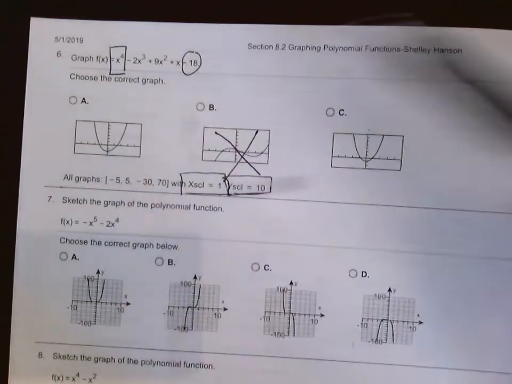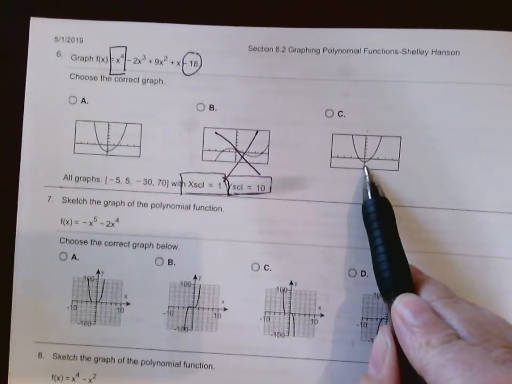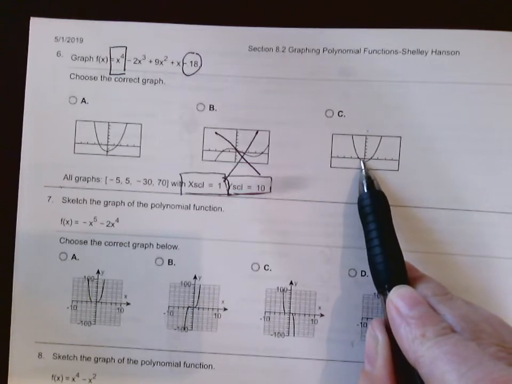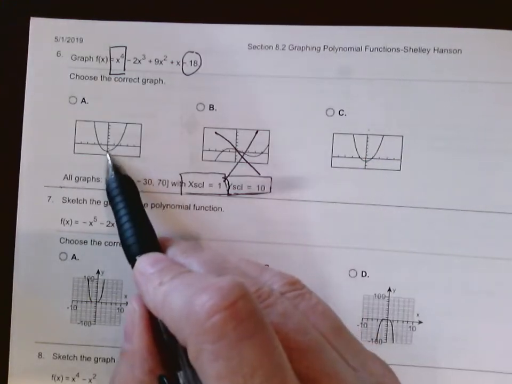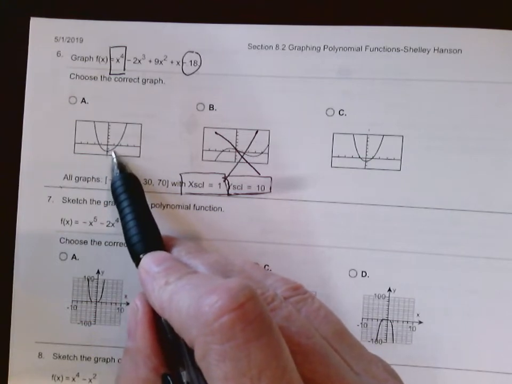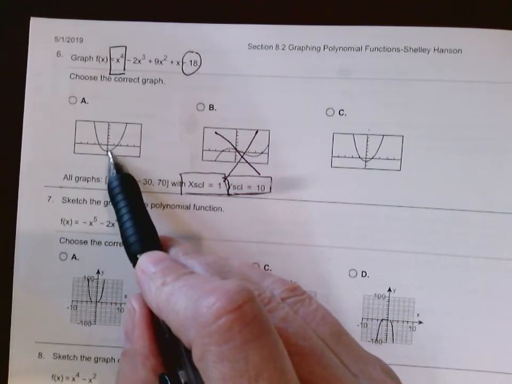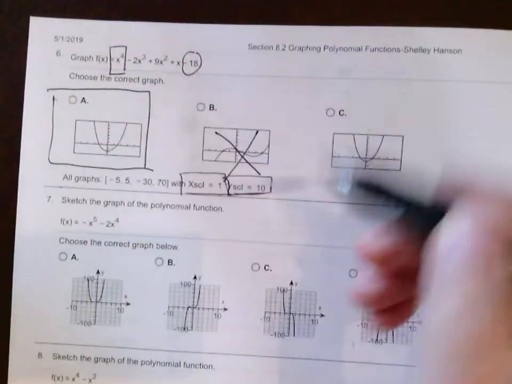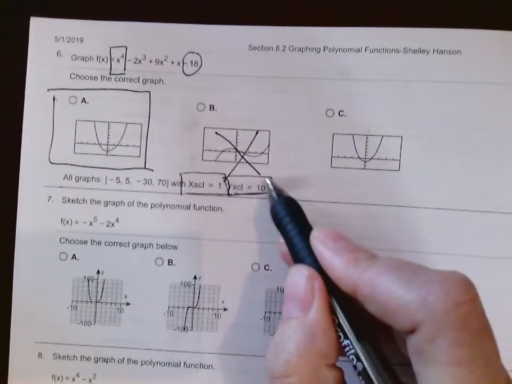So that one looks good, but look at where this one crosses. If those hash marks are going by 10s, that one's crossing through right at that first hash mark, which would be negative 10. This one's crossing through almost at the second hash mark, which would be leading you to the negative 18. So again, you need to watch your y scale on that problem.